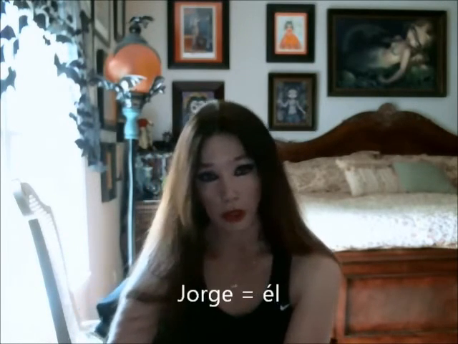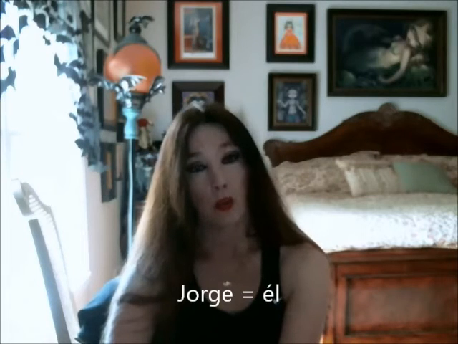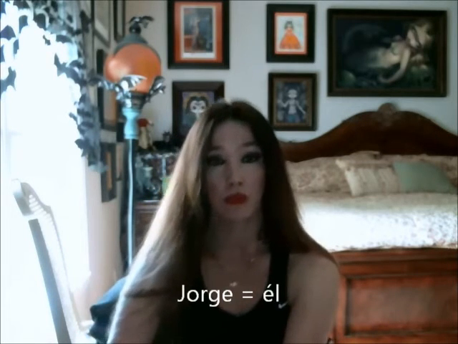So all you do is ask yourself, what would you use to replace his name if you could replace it? You want to say Jorge is tall. You could say he is tall. That's the pronoun you would use to replace his name. So you would use the él form of the verb when you conjugate it. So you could say Jorge es alto.